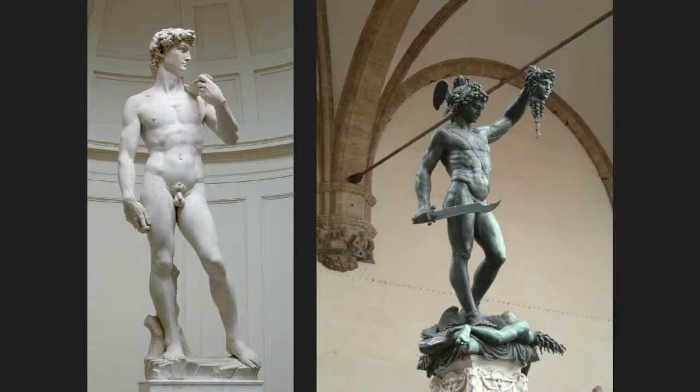Here's a couple of examples. On the left, you can see Michelangelo's David, very much sculpted in the Greek tradition, right? And so Michelangelo is kind of copying the Greek style that comes before. Similarly, the one on the right I think is Donatello, a Renaissance sculptor. But here we have the Greek myth of Perseus, and he has the head of the Medusa. And so not only is the artistic style being copied, but the subject matter is being copied as well.